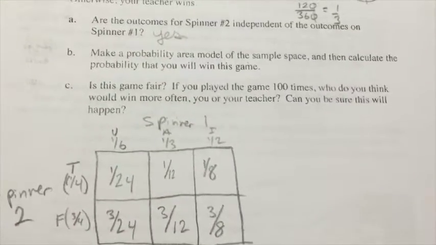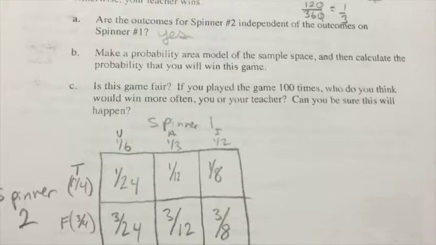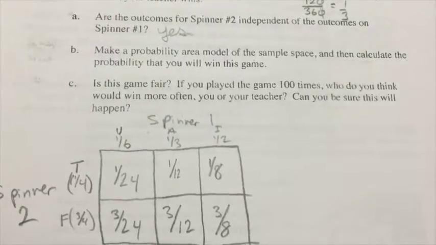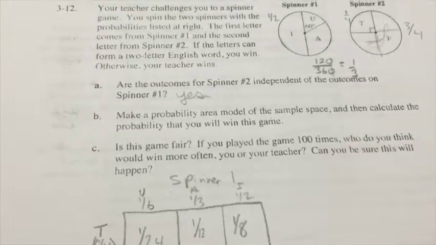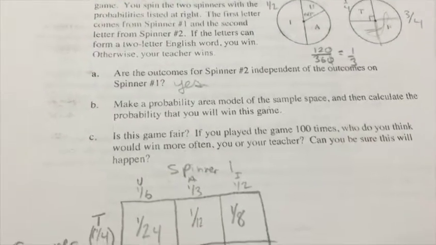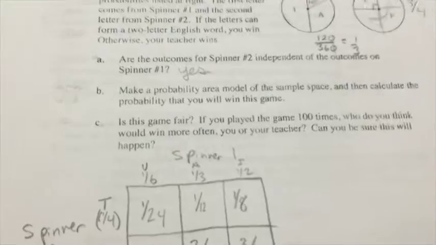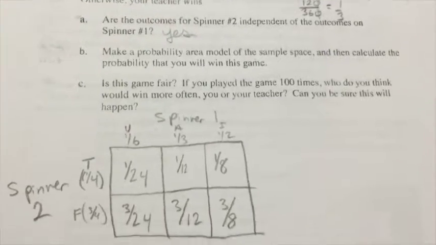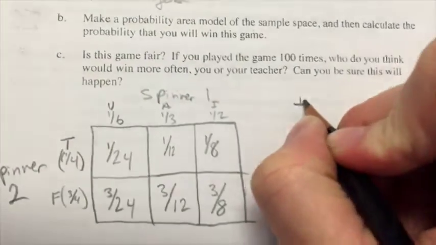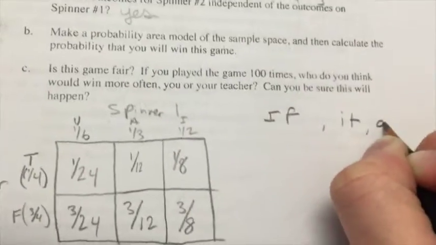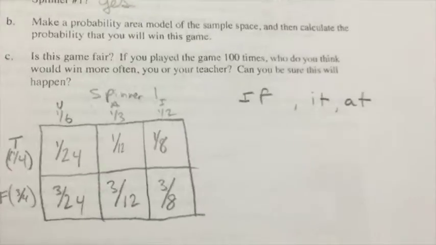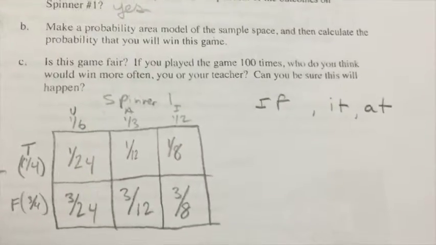So we want to calculate the probability that you will win the game. Let's think of some letters that you have to be able to spin. Your teacher will only win if it's not a 2-letter English word. The only words I can think of are the word if, the word it, and the word at. So if you spin a U, you are out of luck.